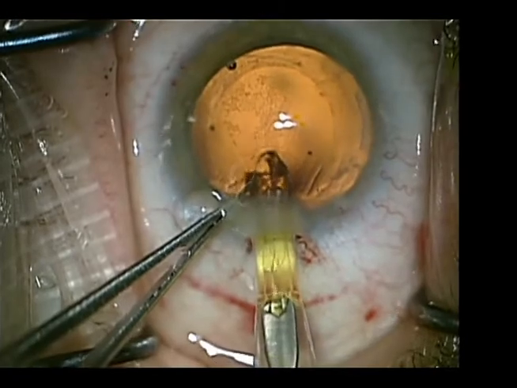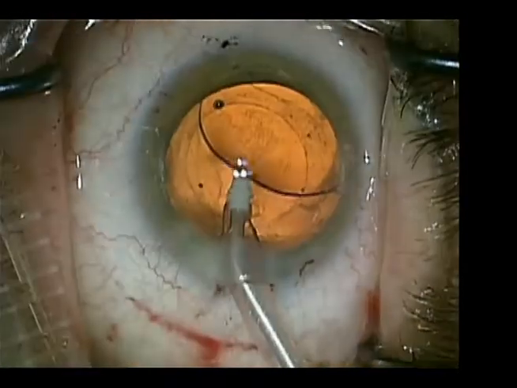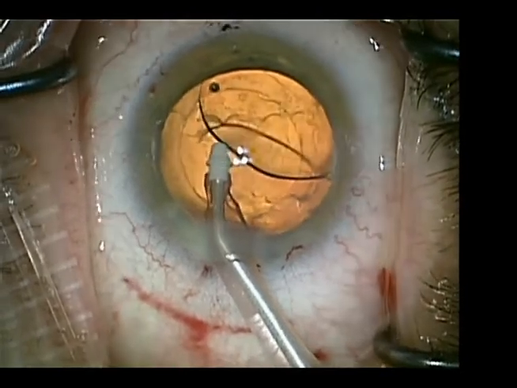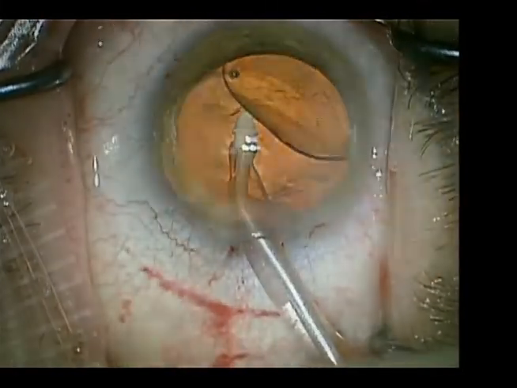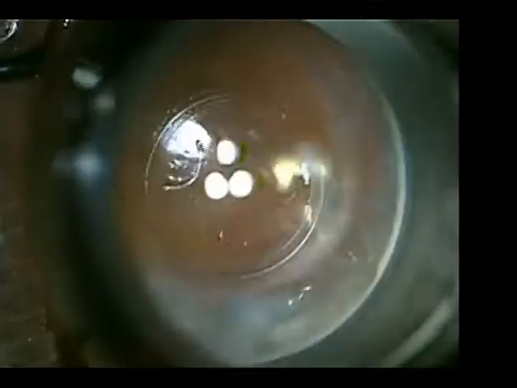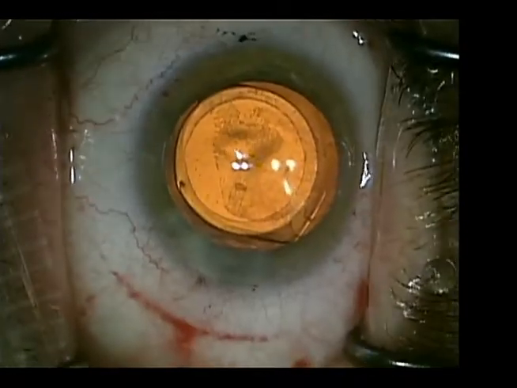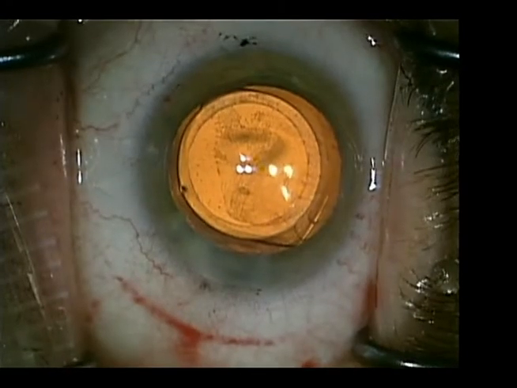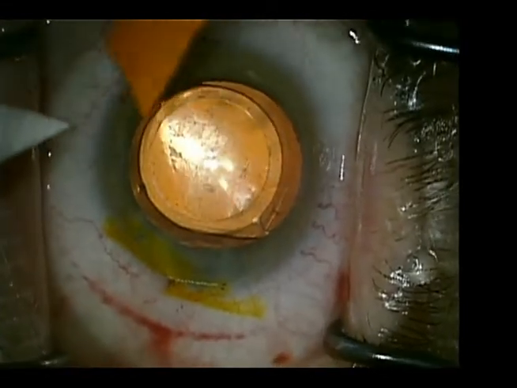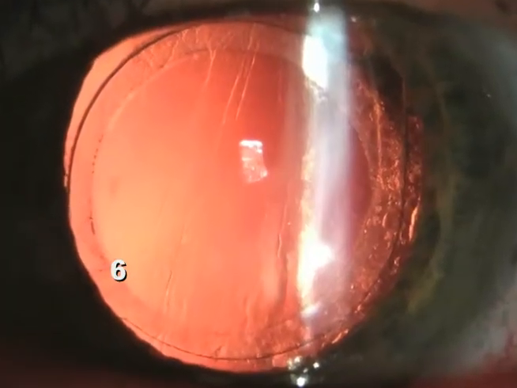Following this, an appropriately powered single-piece acrylic monofocal lens is then implanted into the capsule bag, and the visco agent is removed from above and below the lens, intraocular pressure set at physiologic levels, and the incision then tested with fluorescent dye in the manner of a Seidel test.